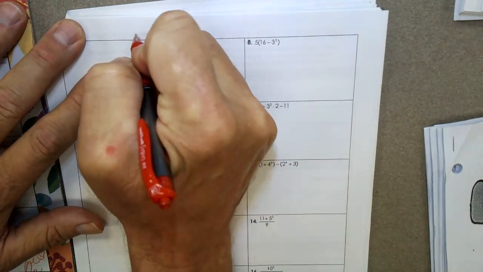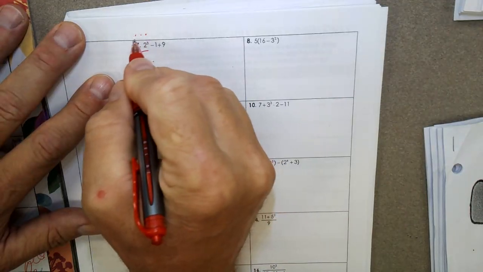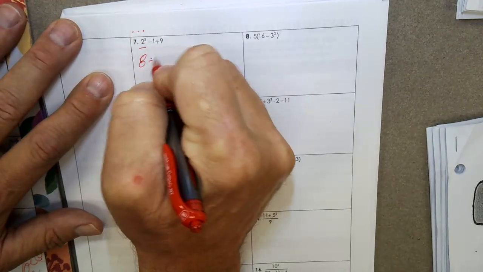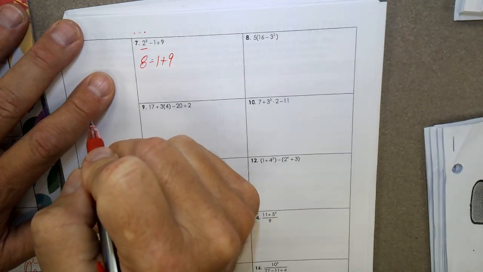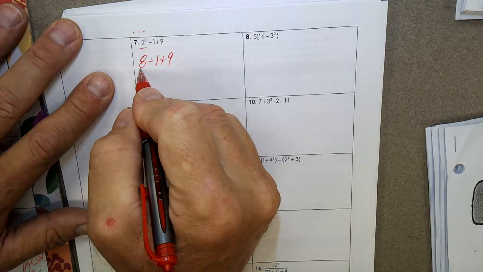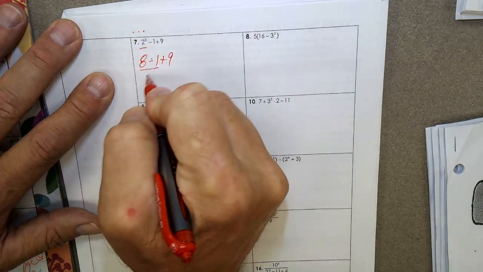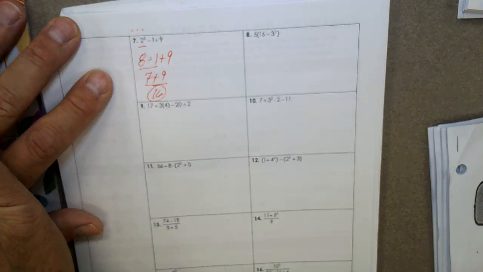2 cubed. So 2 times 2 is 4. 4 times 2 is 8. You notice when I counted, I always put a dot there, so I knew that I was multiplying through. Now, here we want to go left to right. So 7 plus 9 is 16, and there we are. Okay?